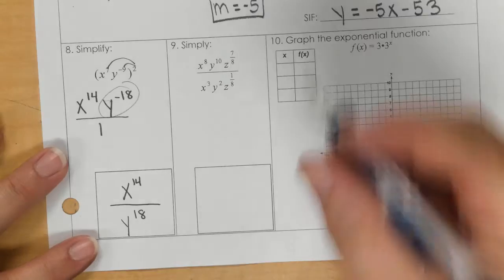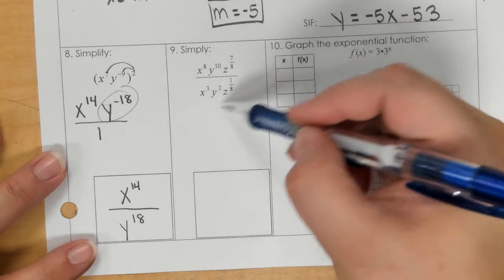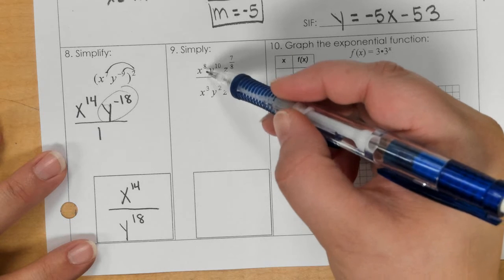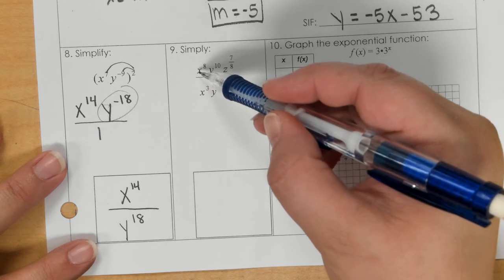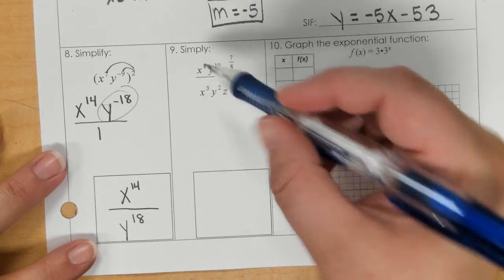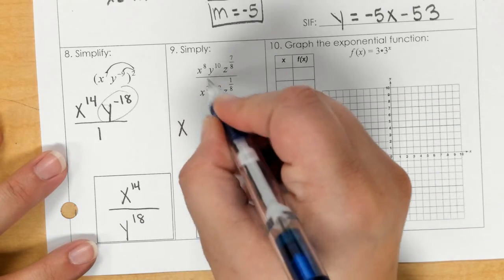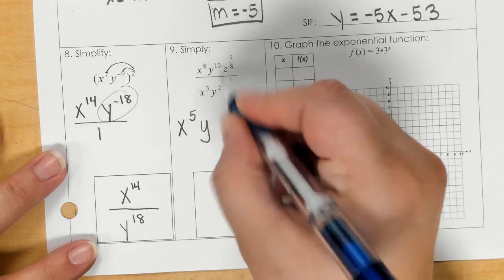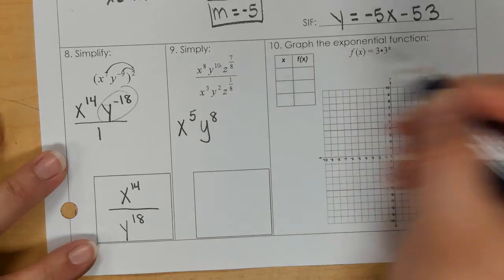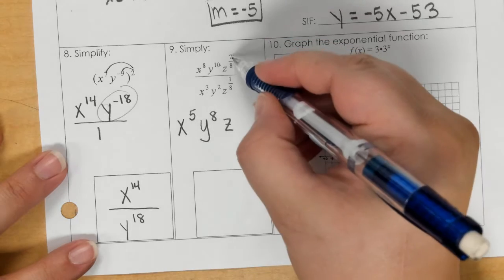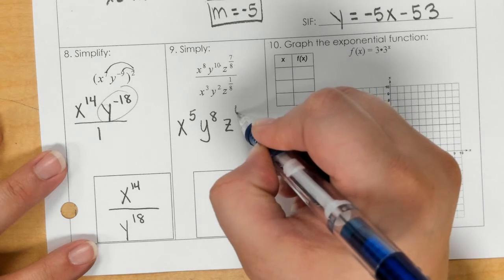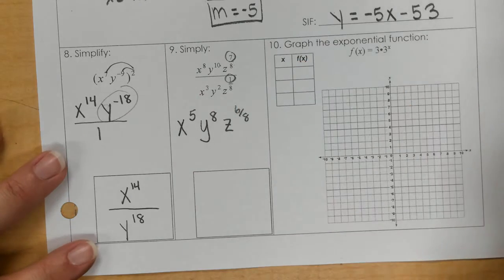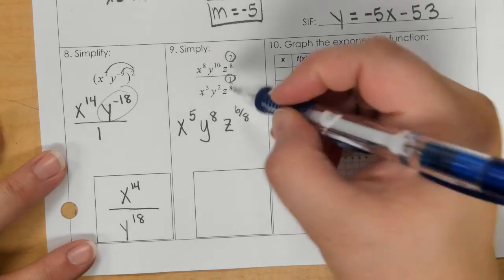In number 9, we have a fraction here. So what we will do is subtract exponents that have the same base. So x and x, I can subtract 8 and 3. Then the y's, I can subtract the 10 and 2. And then for the z's, 7/8 minus 1/8 is 6/8. Remember, you just subtract the numerators. You leave the 8, or the denominator, the same.